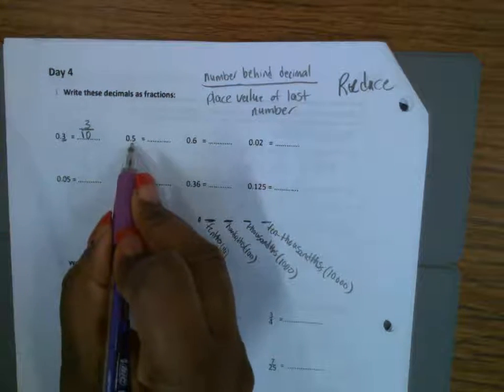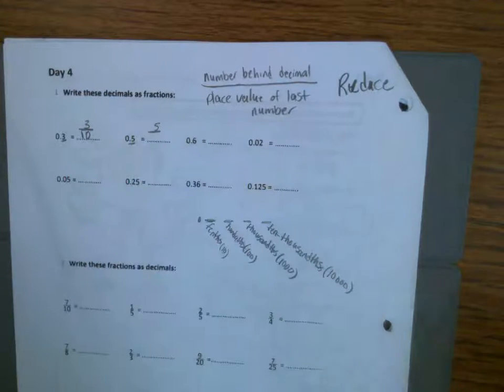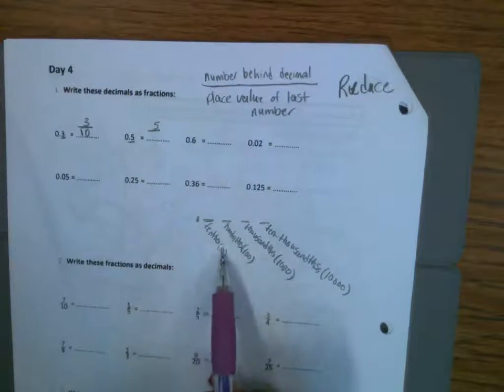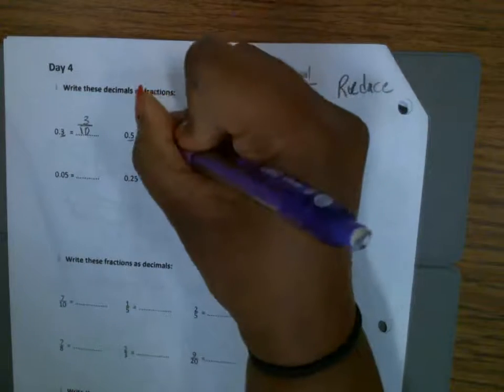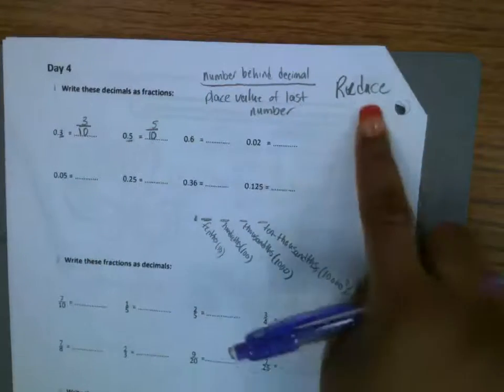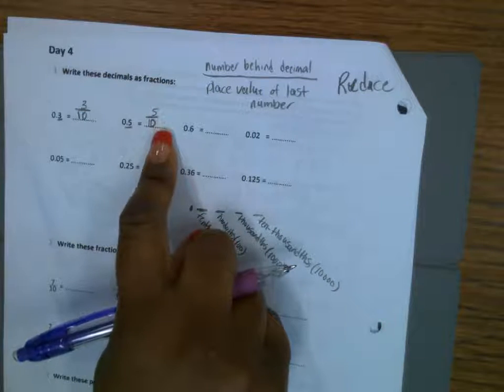The number behind the decimal is 5, so that's the top number. That's my numerator. And it's one space behind the decimal, so that's the tenths place. So it's going to be 10 here. And then the last step is to reduce. So when I reduce this, what do I get?